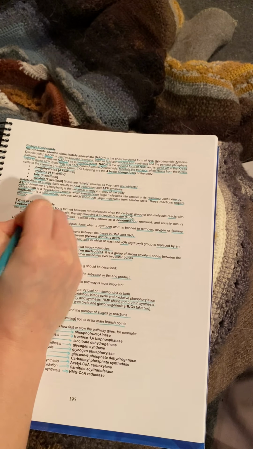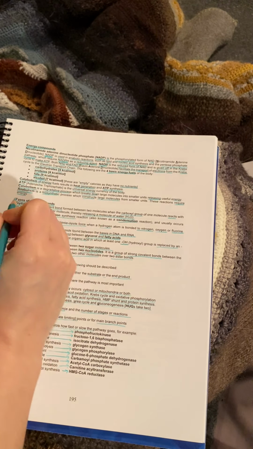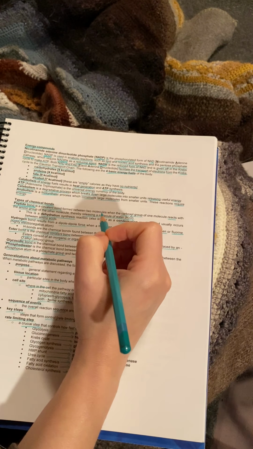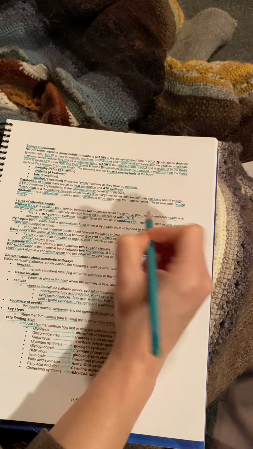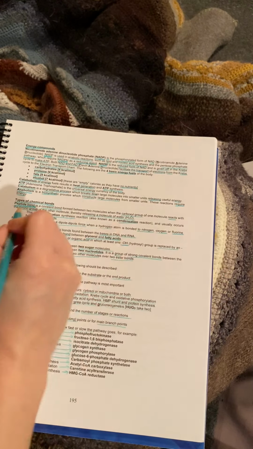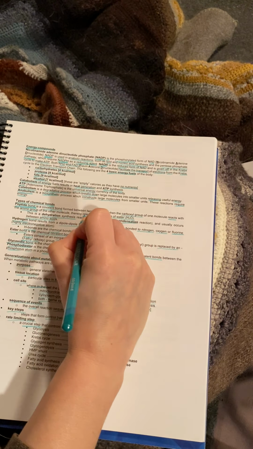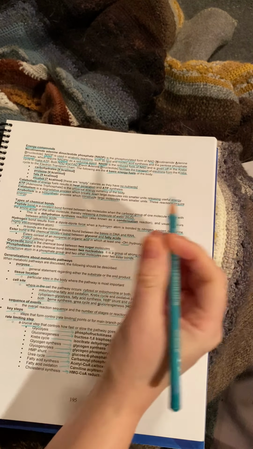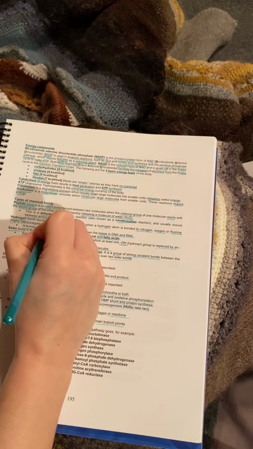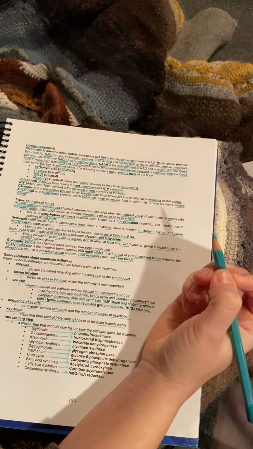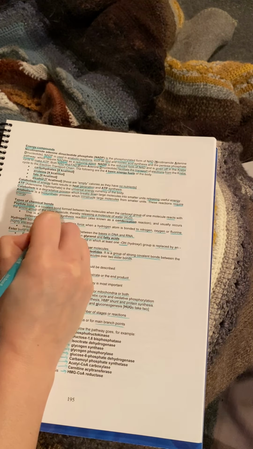Types of chemical bonds. Peptide bond is covalent. It's formed between two molecules when the carboxyl group of one reacts with the amino group of the other, thereby releasing a molecule of water. This dehydration synthesis is also known as condensation, usually occurs between amino acids.